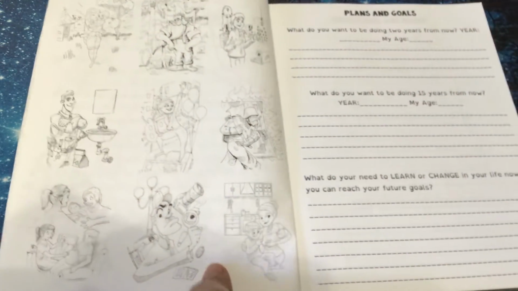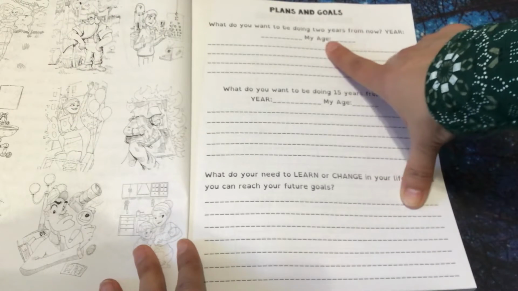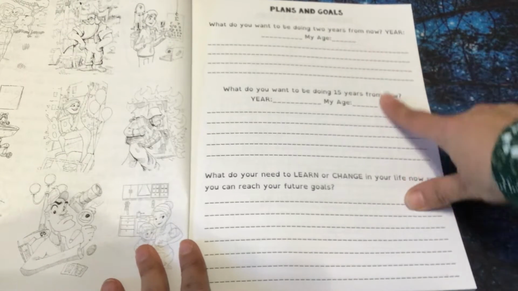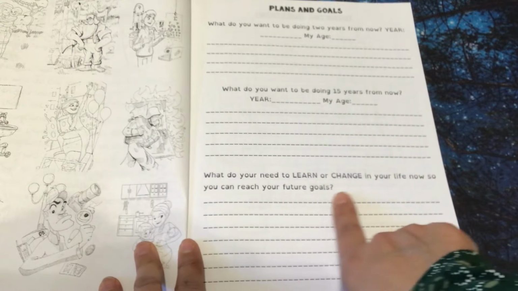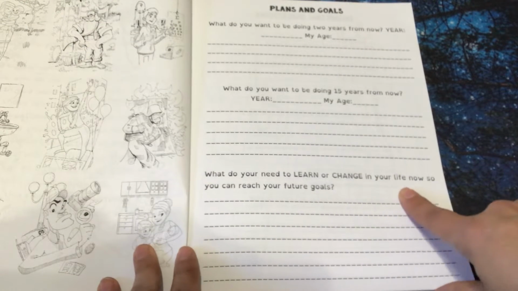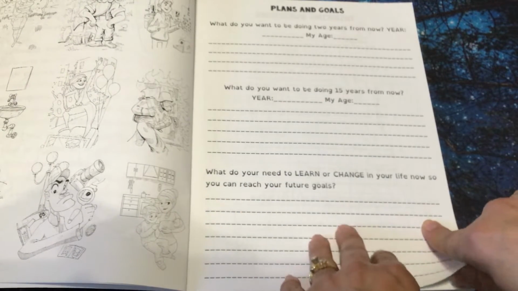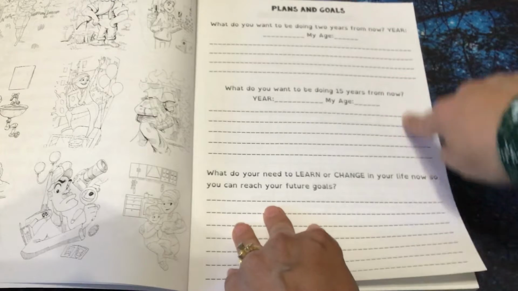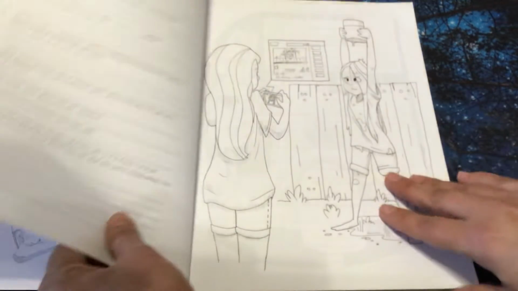And this side has plans and goals. What do you want to be doing 2 years from now, 15 years from now? What do you need to learn or change in your life now so you can reach your future goals? This is a great page because, you know, lots of times our kiddos aren't thinking ahead. So that's great.